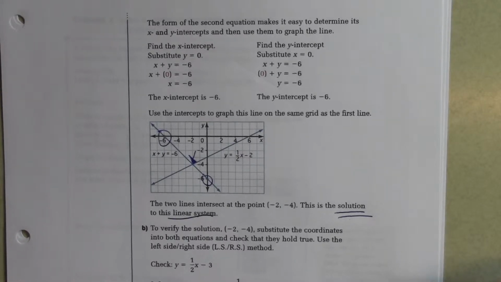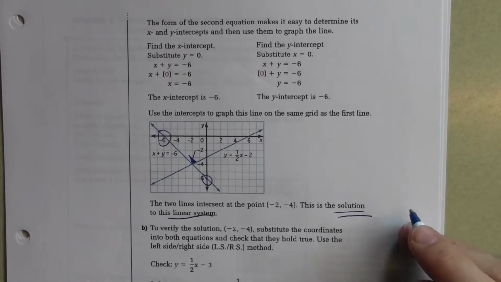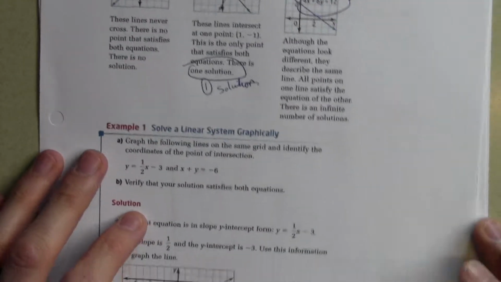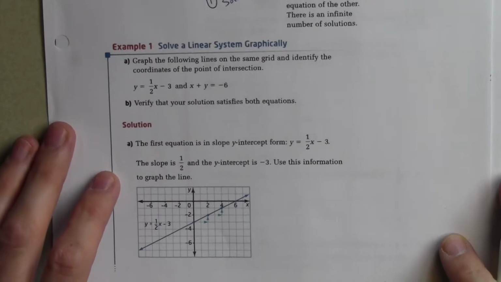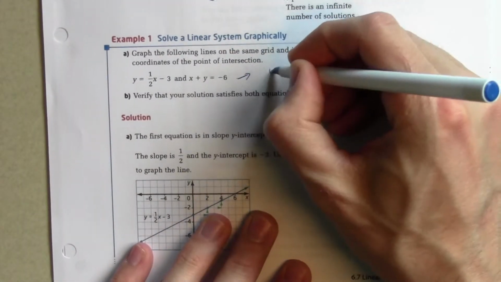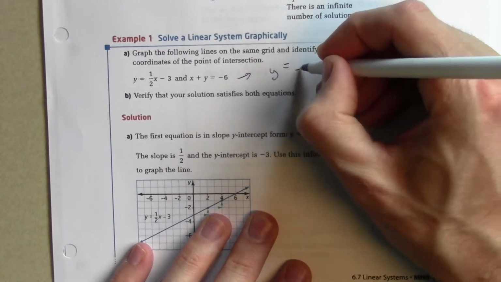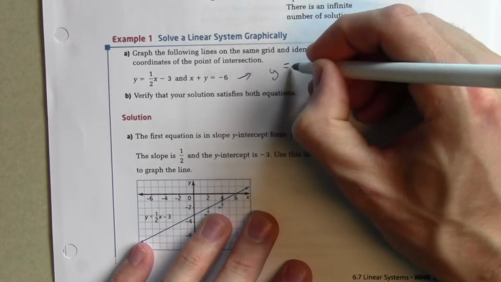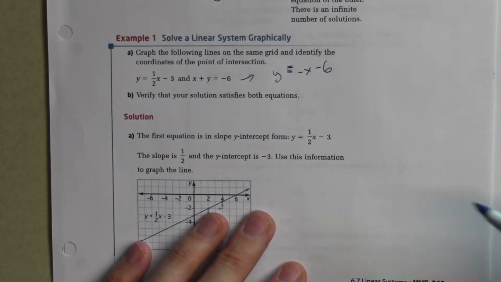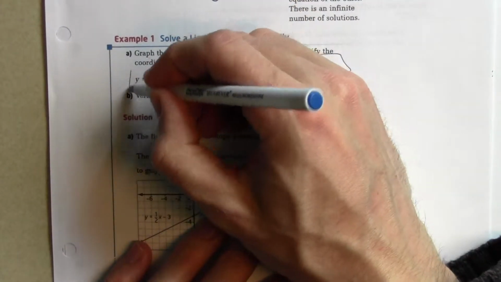Could we do that with this if we were to put it in y-intercept form? That's exactly right. Yes, you could. And so how would you? All right, so if we wanted to do it that way, let's just back up. Very good observation, Tyler. He said, let's put this one into y-intercept form. So this is going to be y equals -x minus 6. Everybody agree with that?